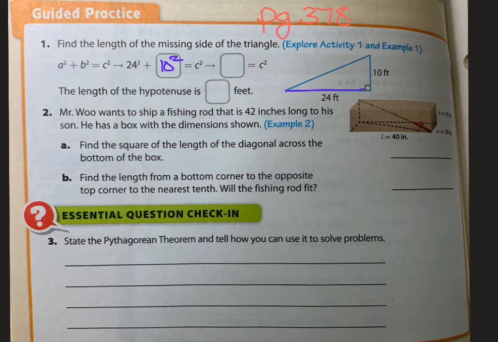So now we need to combine those. So 24 squared, right, which is 576, plus our 100 is going to give us 676. So to know what the length of the hypotenuse is, we have to find the square root, and the square root of 676, go ahead and use your calculator. 676, push your equal sign. We know that this is 26 feet.